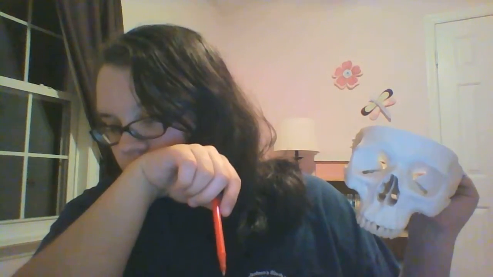Let's see, the supraorbital foramen are the ones that are not really well defined on the skull, right above the eyes. The infraorbital are right here below. The superior orbital fissure is this right in here, and the inferior orbital fissure is this right here.